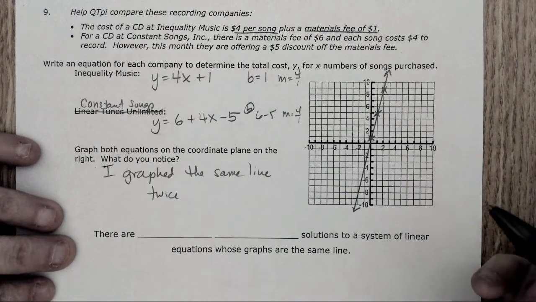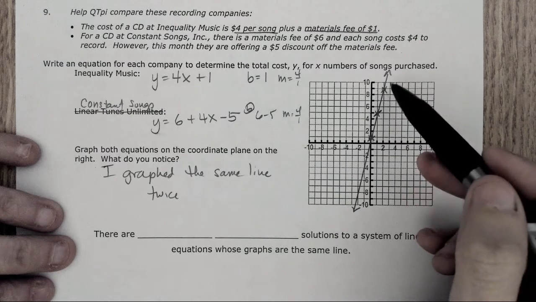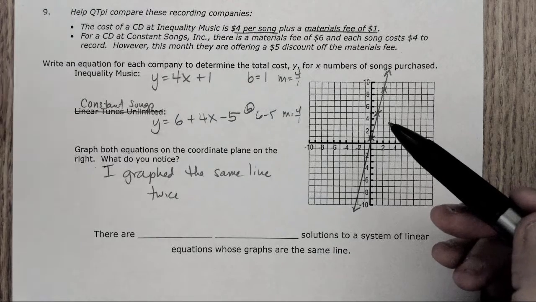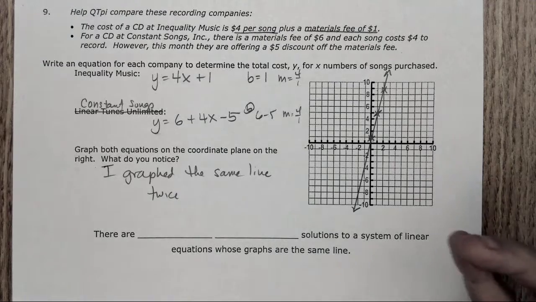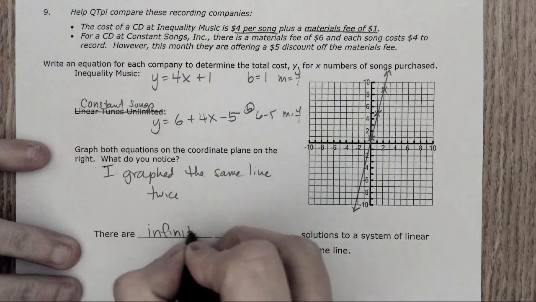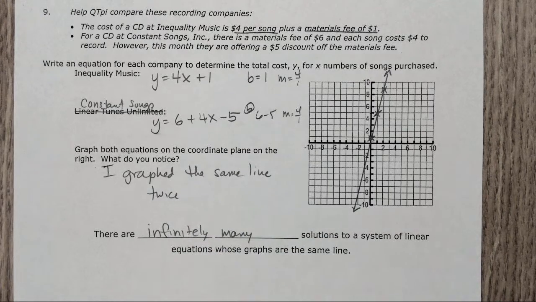So what that means is that since every single point is the same on both of those lines, every single point is a solution to the equation. And there are infinite points on a line, so there are infinitely many solutions to a system of linear equations whose graphs are the same line.